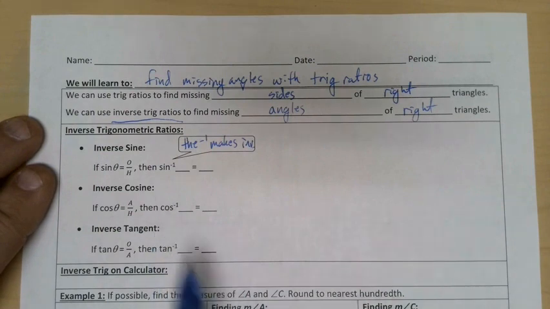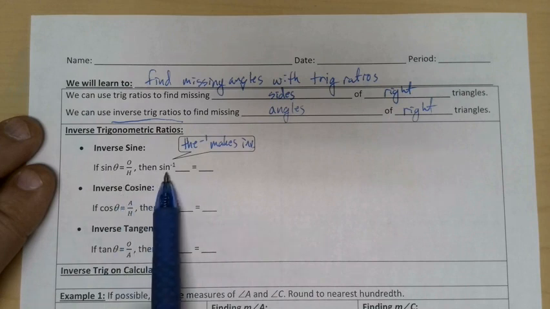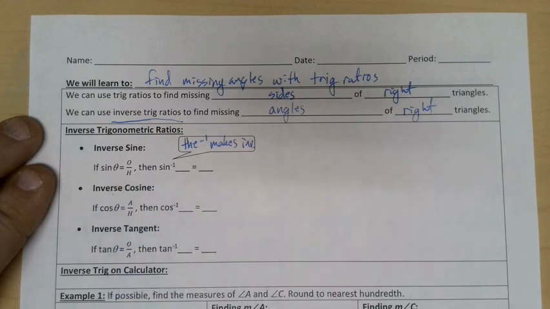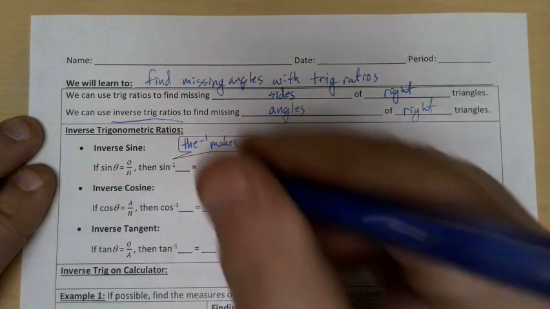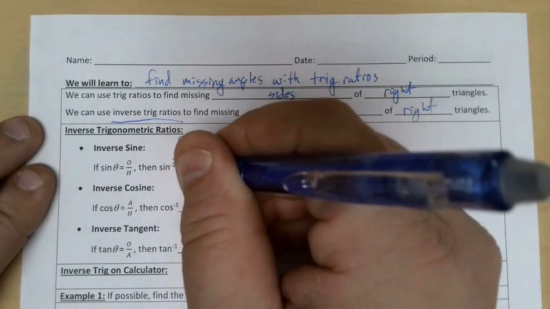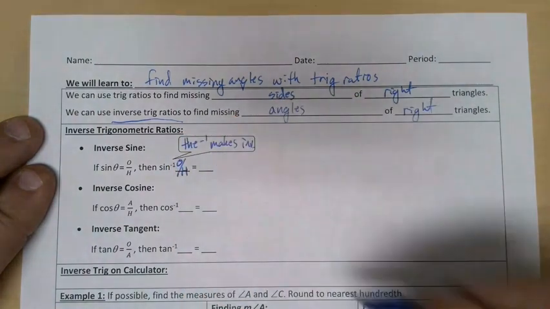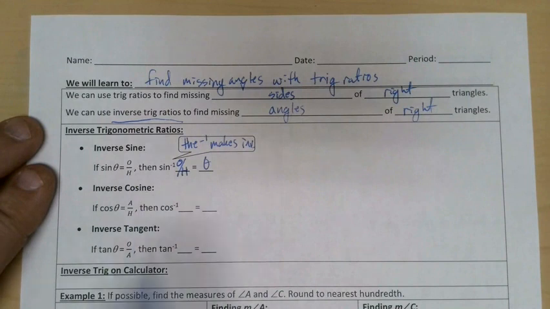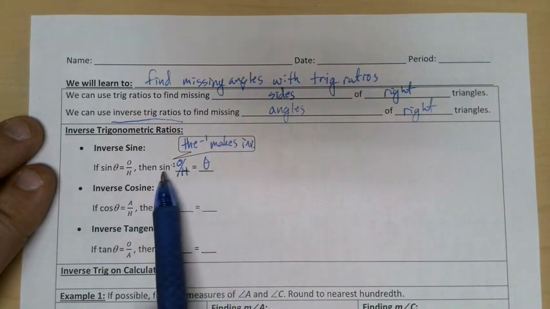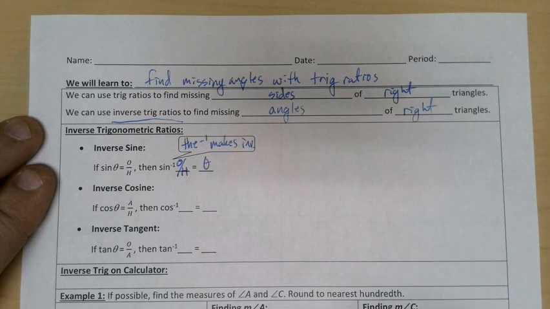What happens is the inverse sine reverses this. In other words, if the sine of the angle equals the opposite over the hypotenuse, the inverse sine of the opposite over the hypotenuse equals the angle. See how it's just switched these? So if I want to know a missing angle, I can take the inverse sine of that ratio.